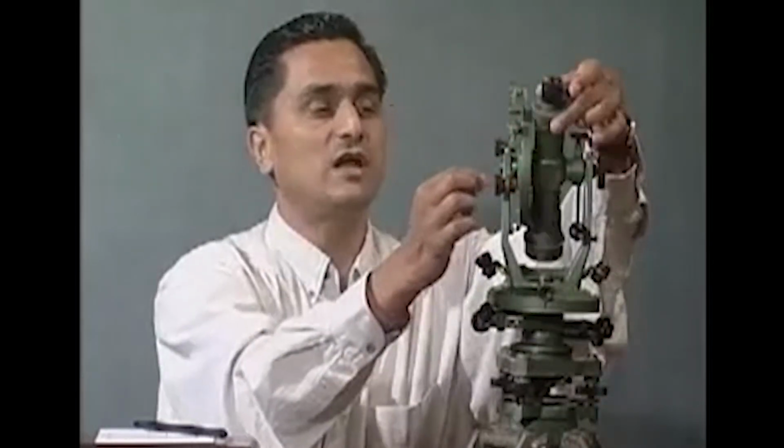If I rotate my telescope now, what will happen? What will the line of sight form? I am rotating my telescope like this. What will be formed by the line of sight? If you think about it, I am holding the cross wire here and this is the line of sight going this way. So if you rotate it this way, the cross wire is here everywhere. So the line of sight will form a cone in this case, a cone like this.